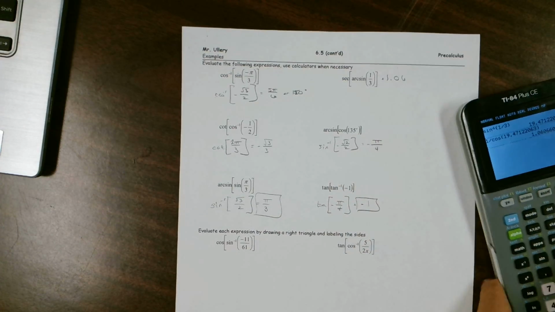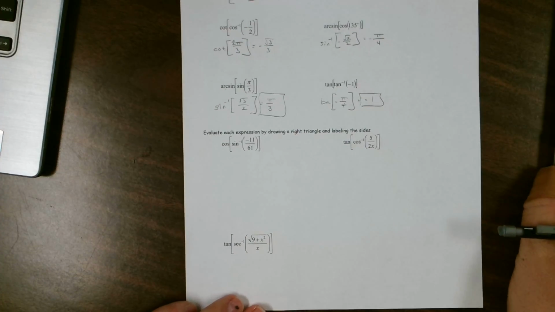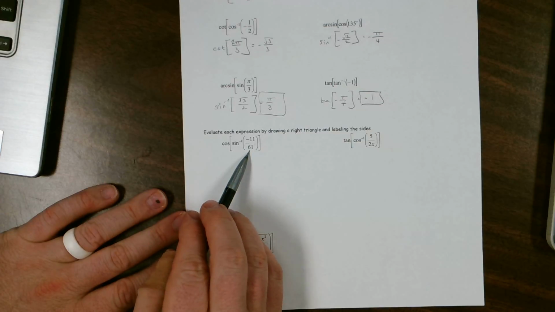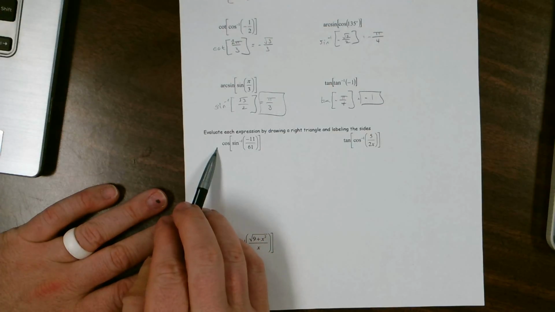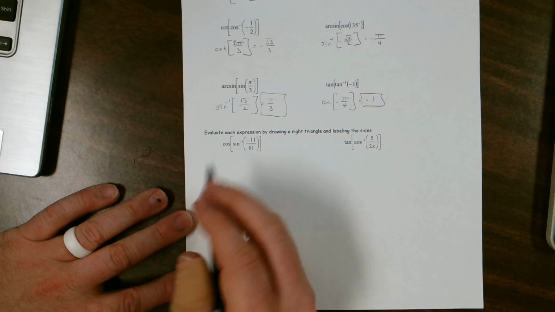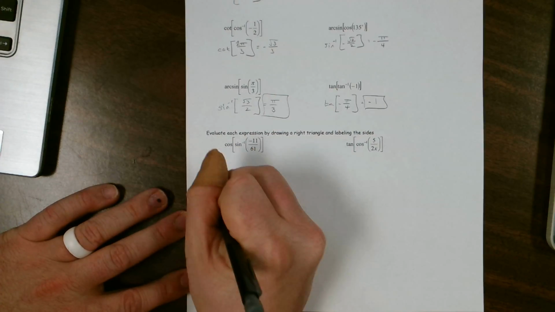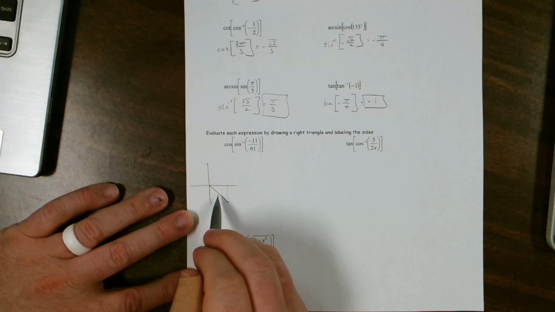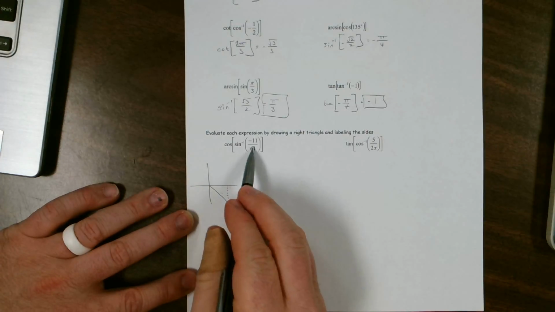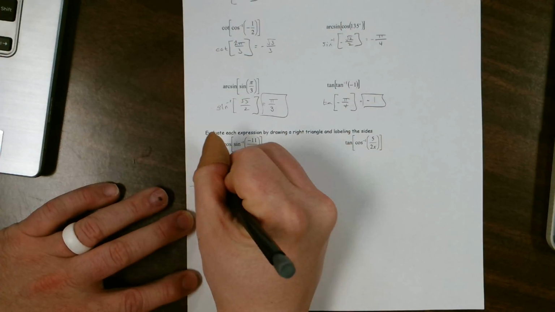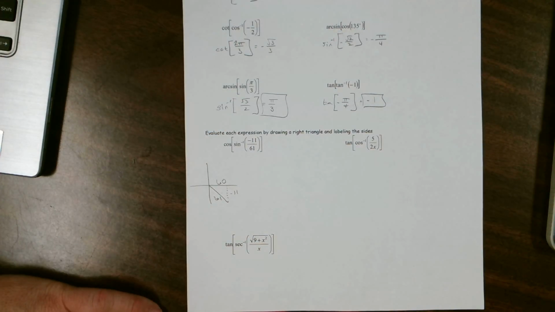So let's go ahead and jump down into slightly more difficult problems here, where we're being asked to find the arc sine of negative 11/61, and then the cosine of that. And let's pretend that we don't have a calculator now. If I'm taking the arc sine of a negative ratio, it's going to be in quadrant 4. Opposite over hypotenuse, negative 11 over 61. Pythagoras would tell us that our adjacent side here is 60.